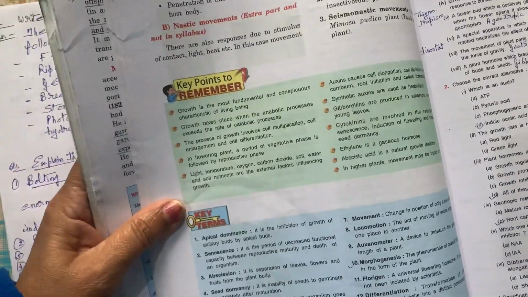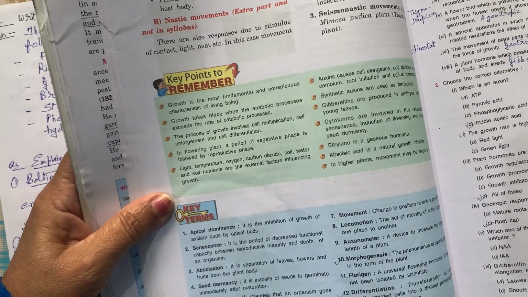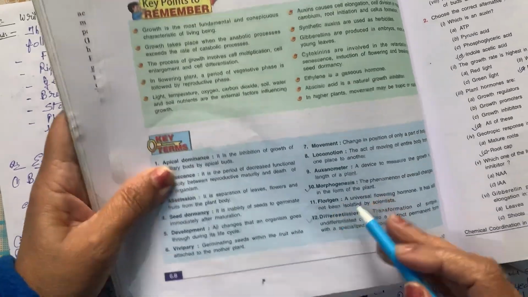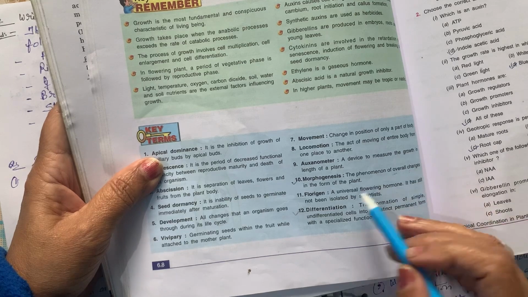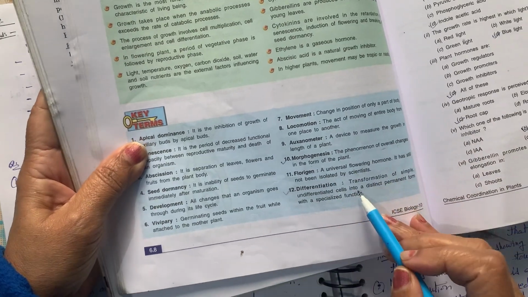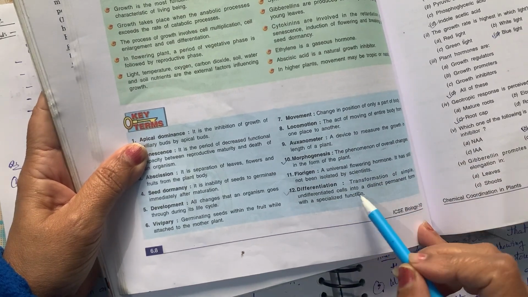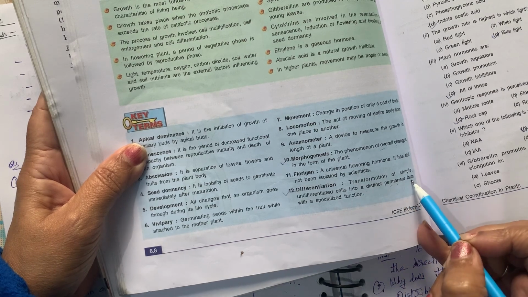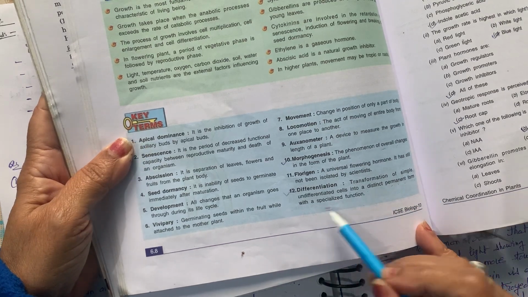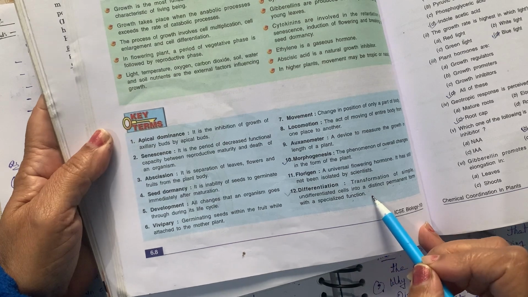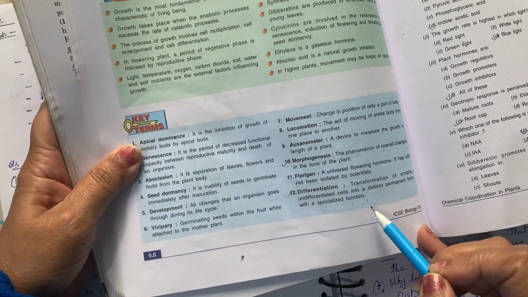Now here, name the following. We have done it here. See, morphogenesis is the phenomenon of overall changes in the form of the plant. Differentiation is the transformation of simple undifferentiated cells into distinct permanent cells with a specialized function. That is called differentiation.